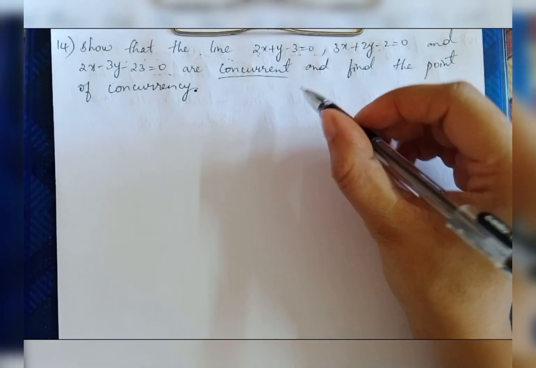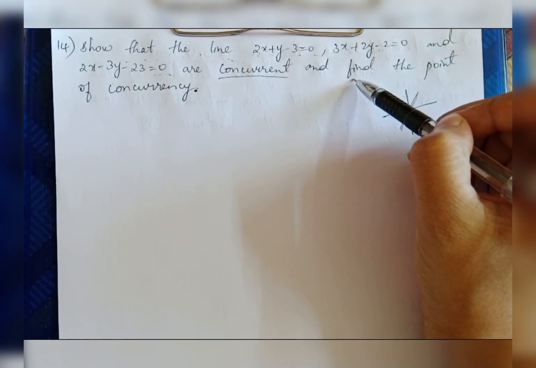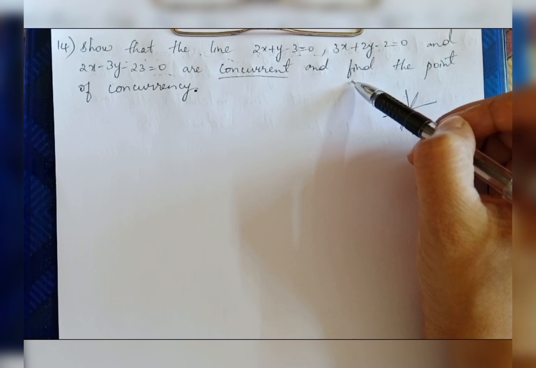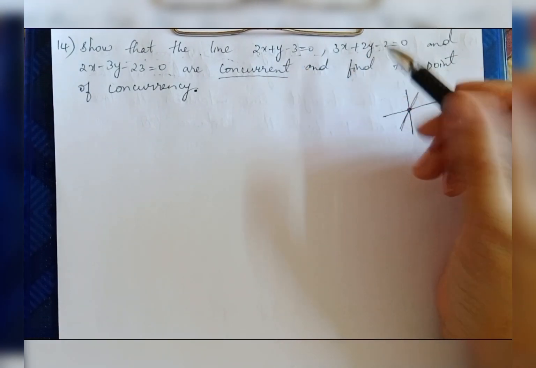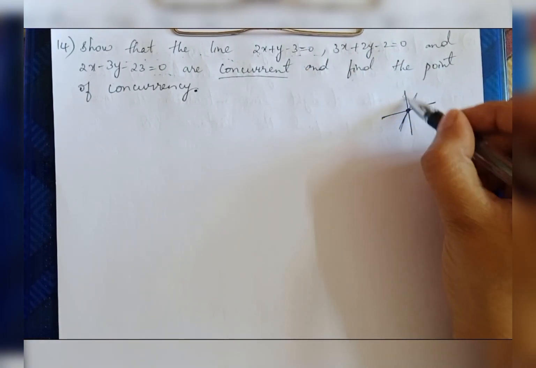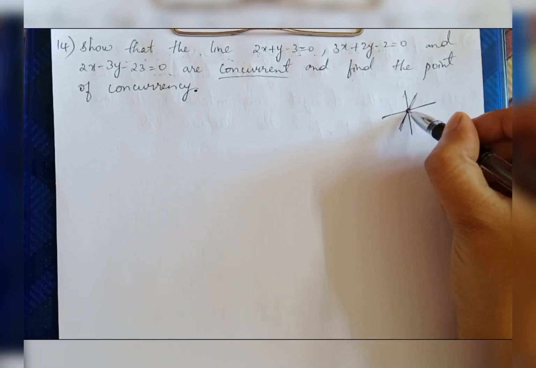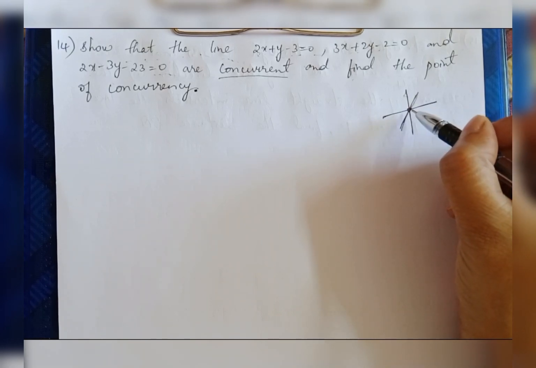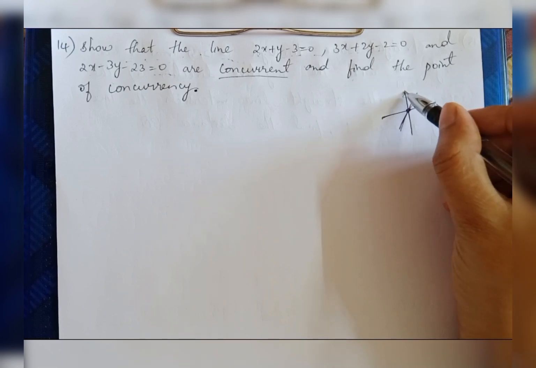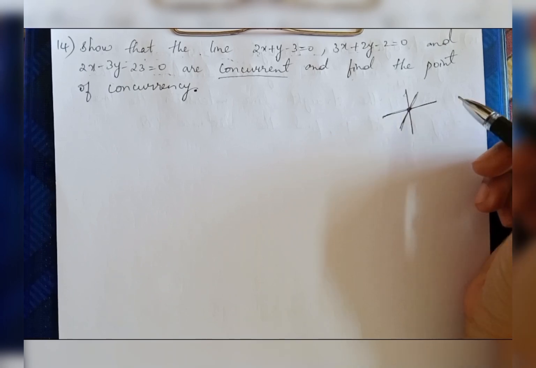Our next question is, show that the lines 2x plus y minus 3 equal to 0, 3x plus 2y minus 2 equal to 0 and 2x minus 3y minus 23 equal to 0 are concurrent, and find the point of concurrency. It is given in the question that the three lines are concurrent to each other. Concurrent is nothing but the three lines meet at a common point. Then the three lines are said to be concurrent, and this point is called the point of concurrency. So in order to prove they are concurrent, first we will get the point of intersection of two lines. That will be only the point of concurrency.